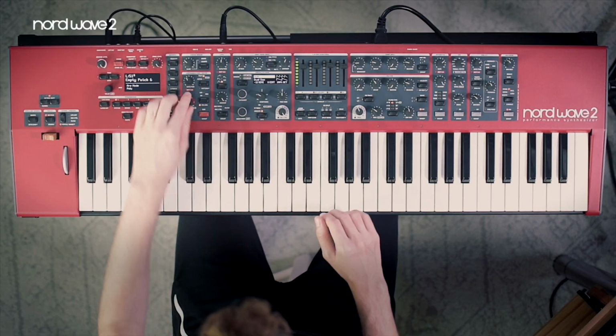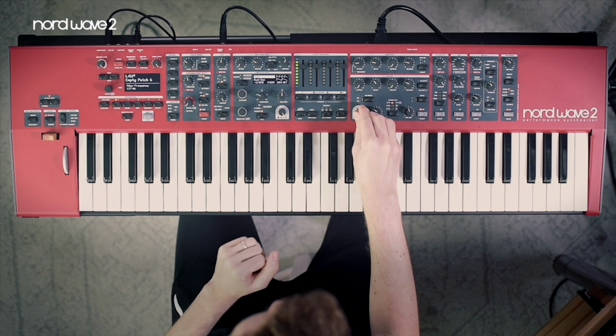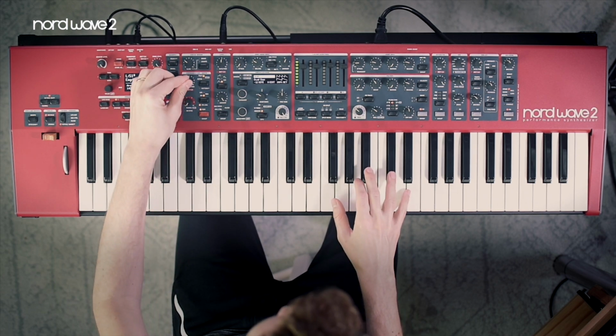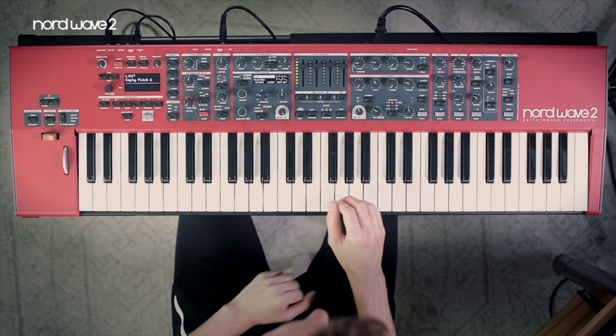Where it gets interesting is if we go into poly mode. So you can sync it with your master clock for a live performance.